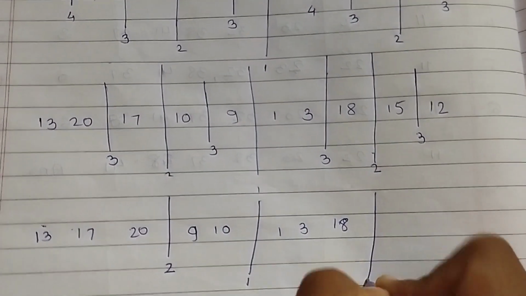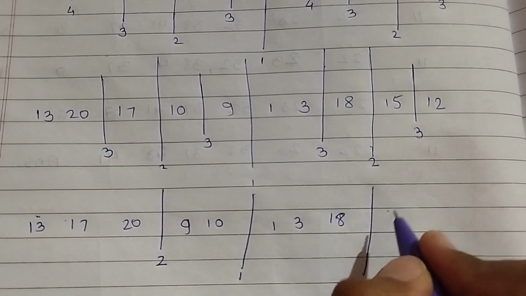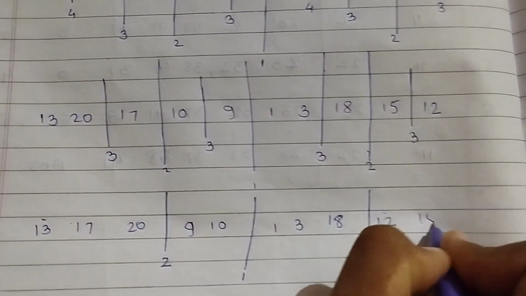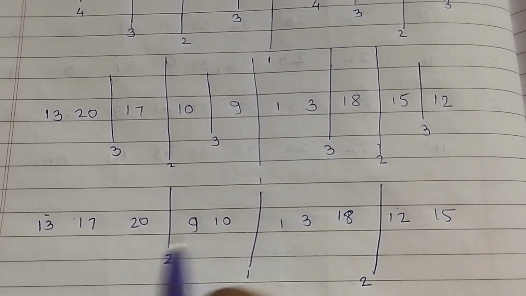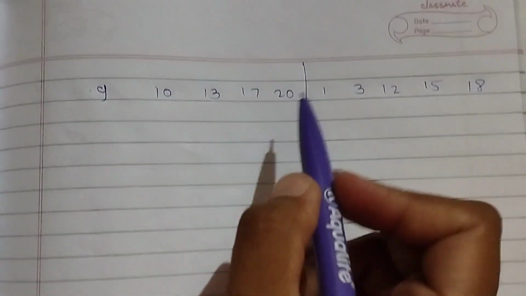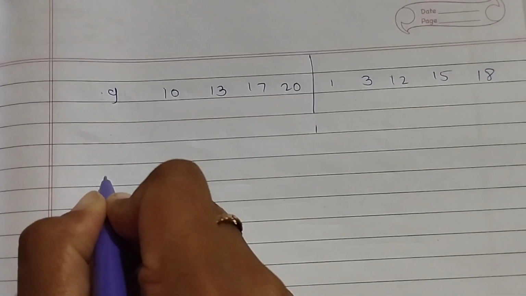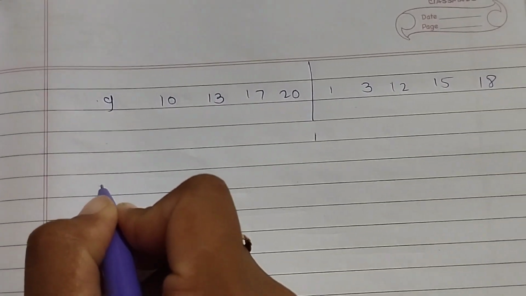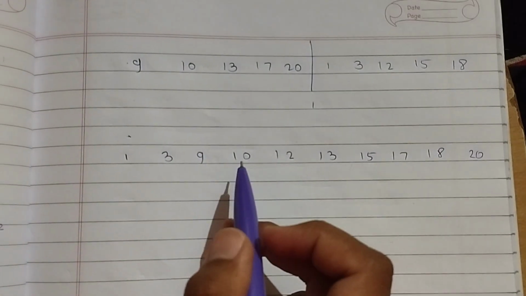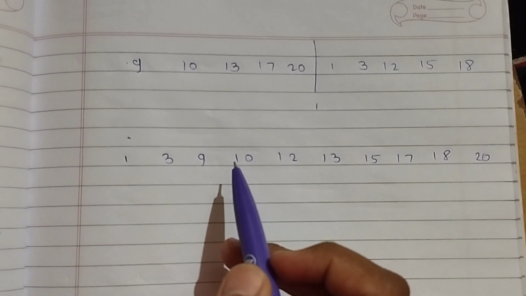Now third division, so 12 is smaller than 15. Now we merge the second division. Now we merge these two parts in increasing order. So now this is our last answer, the sorted array.